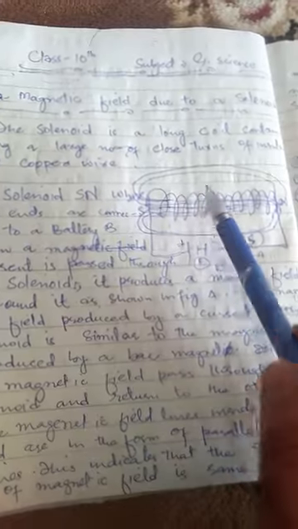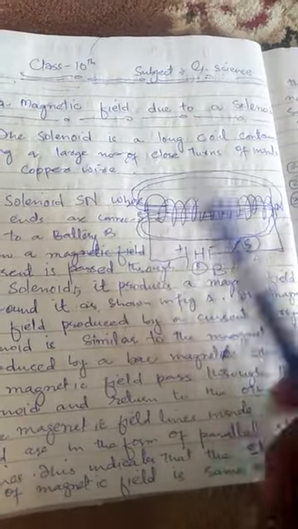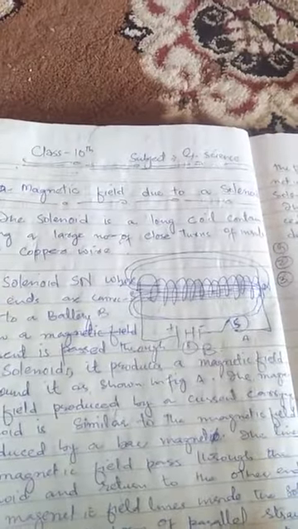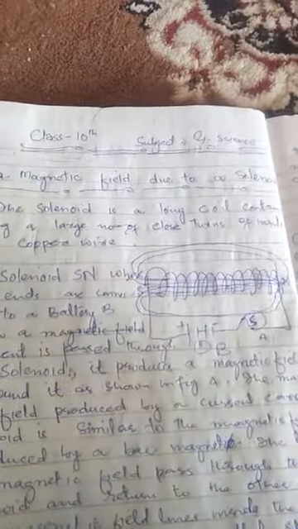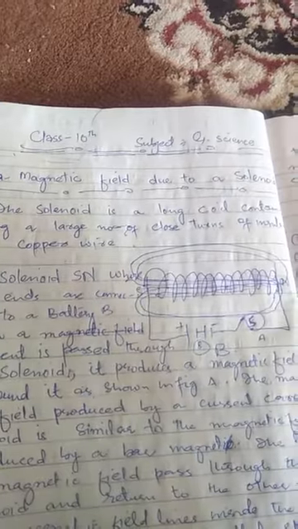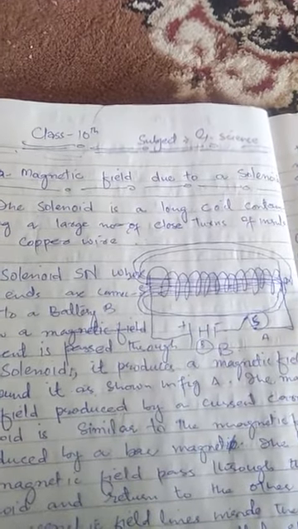One end of the current carrying solenoid acts like a north pole, while the other acts as a south pole. If a current carrying solenoid is suspended freely, it will come to rest pointing in the north-south direction.